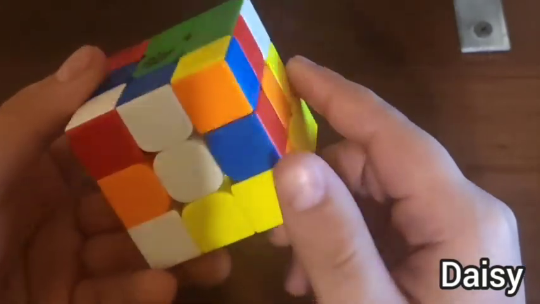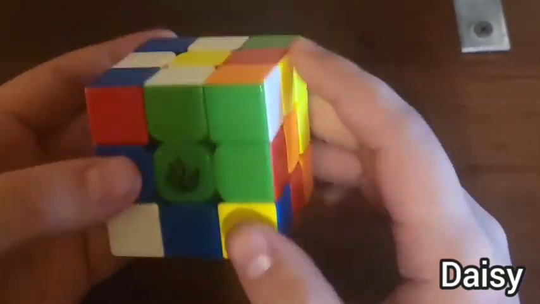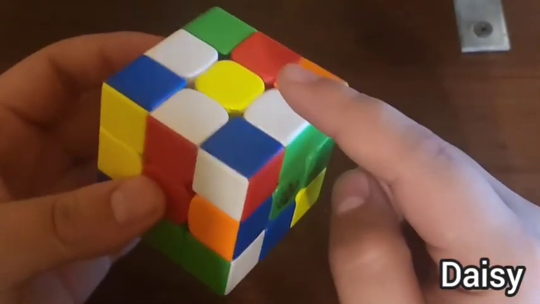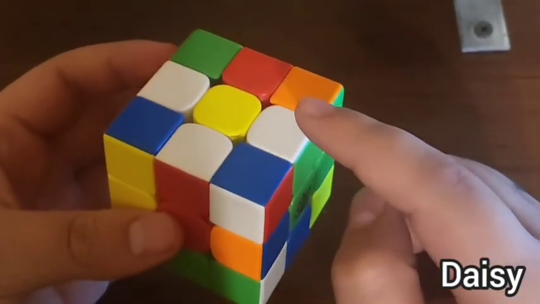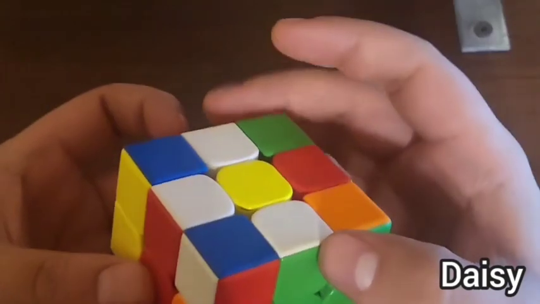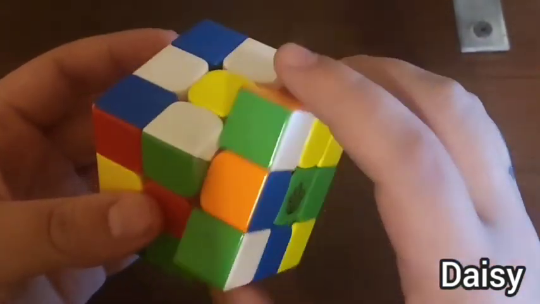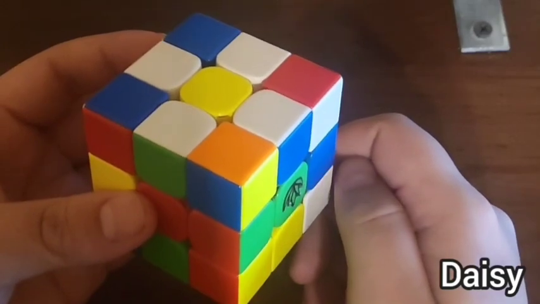If there's a piece on the bottom, then what we can do is just make sure that there's an empty slot above it. So right here, we see if we bring this to the top, there's going to be another white piece in the way. So we can put this slot up here that's empty and move it all the way to the top.